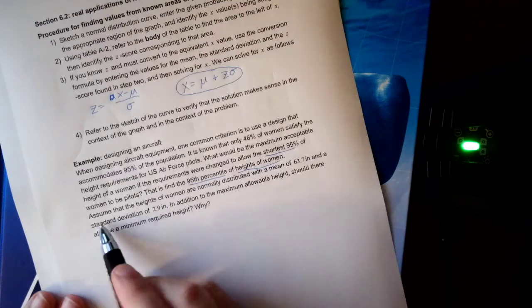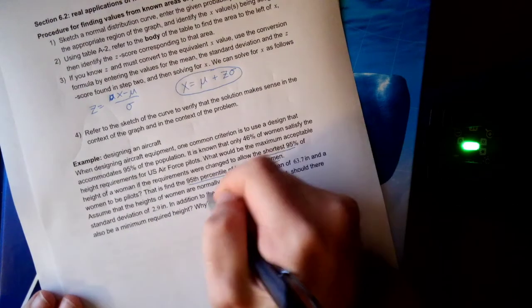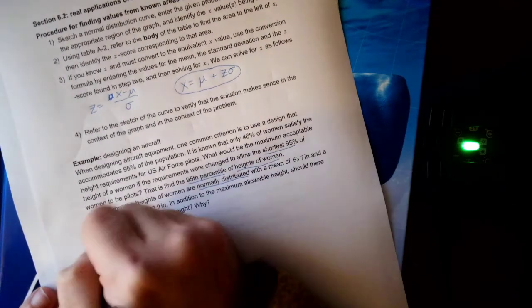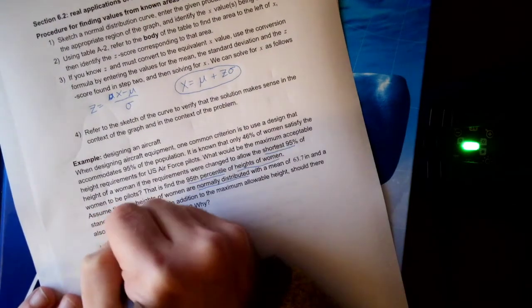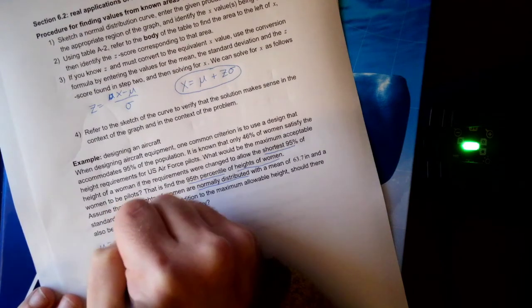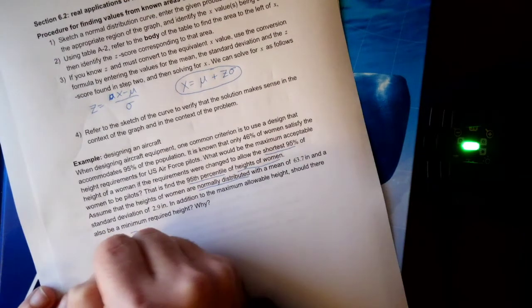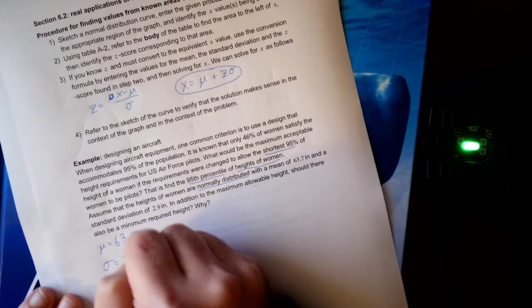Now, it's going to give me some information. Assume the heights of women are normally distributed. That's good. It has to be normally distributed, right? With a mean of 63.7 inches and a standard deviation of 2.9 inches.